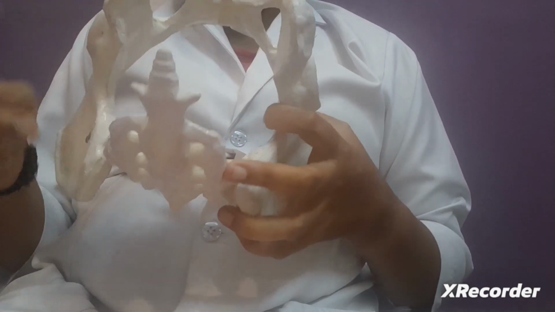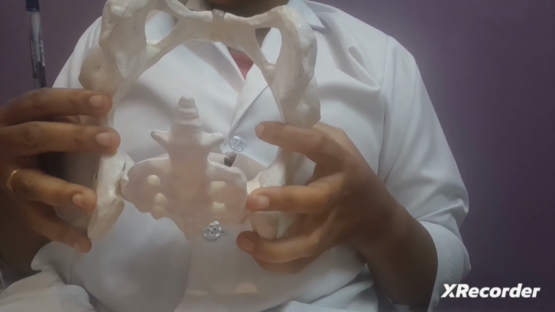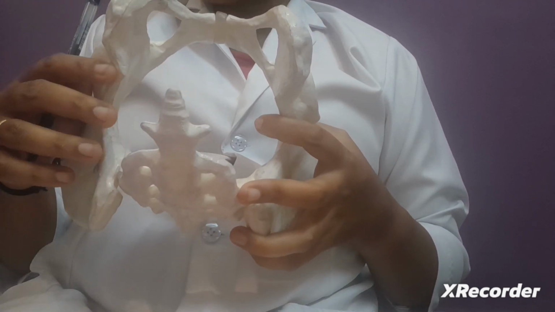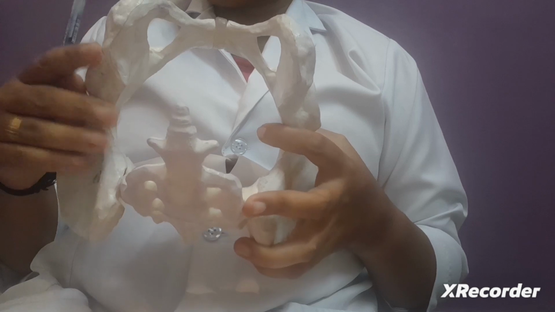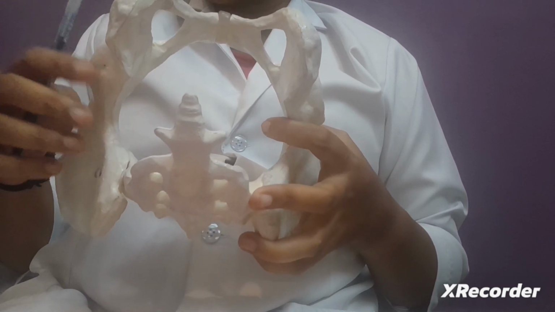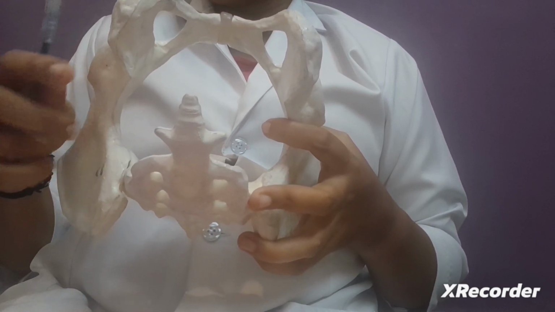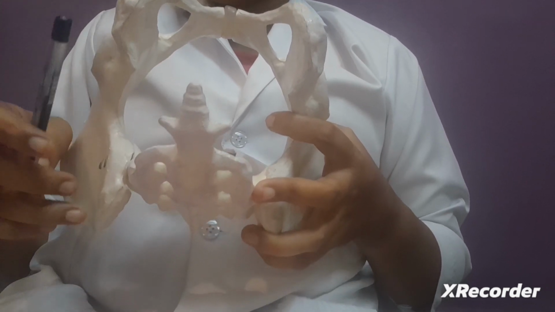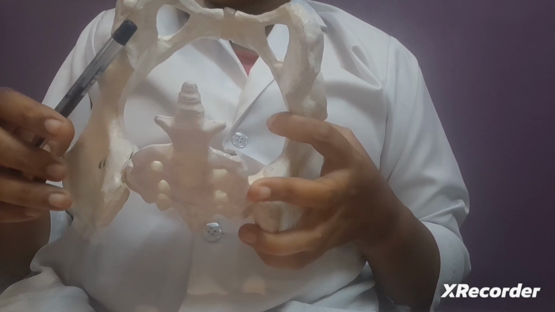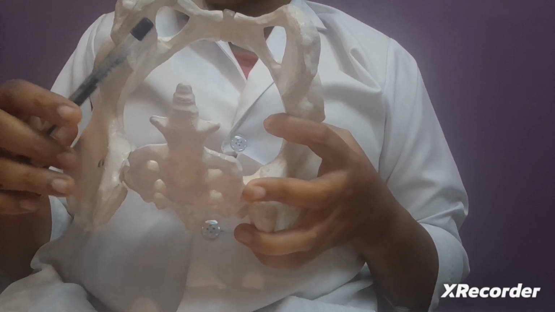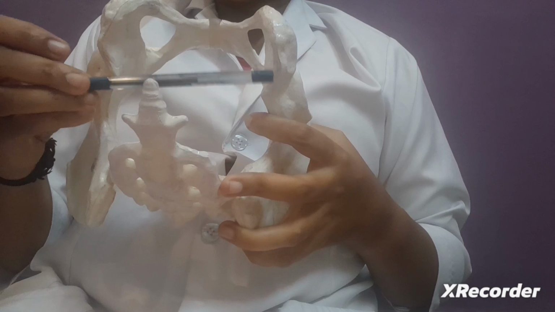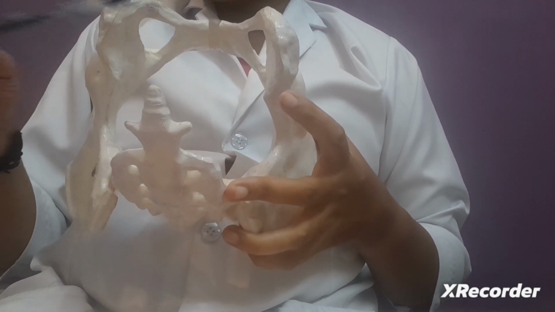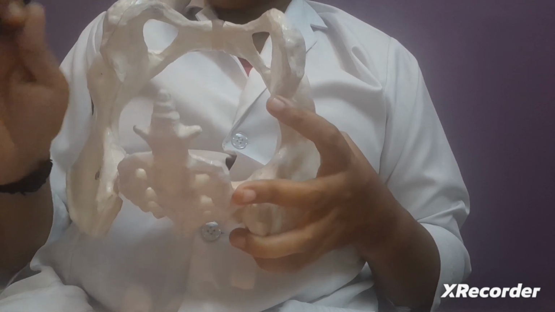So hope you understood the outlet obstetrical conjugate. The obstetrical conjugate mainly has the AP diameter, which extends from the tip of the sacrum to the inferior border of the symphysis pubis, that is 11 centimeter. Then the transverse diameter is 10.5, the bispinous diameter between the tips of the two ischial spines. Then one more diameter, which the DC textbook has given, that you also need to know: the posterior sagittal diameter, from the tip of the sacrum to the middle of the bispinous diameter, that is around 5 centimeter.